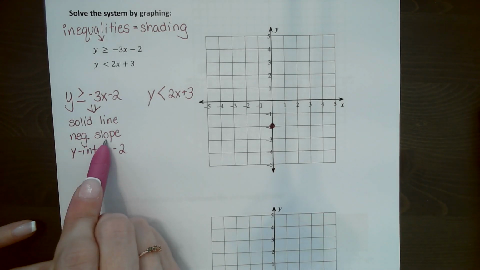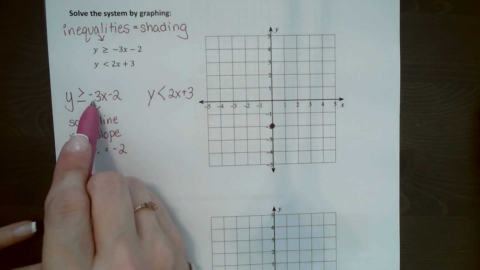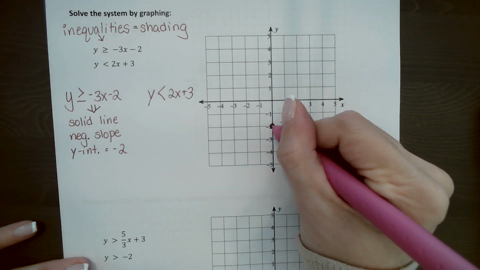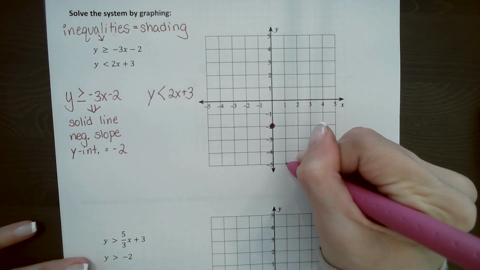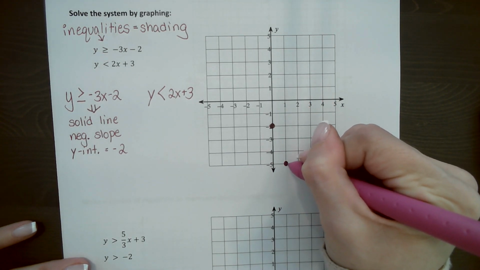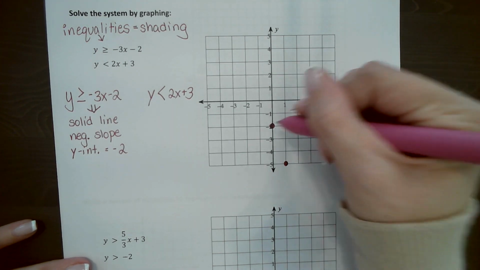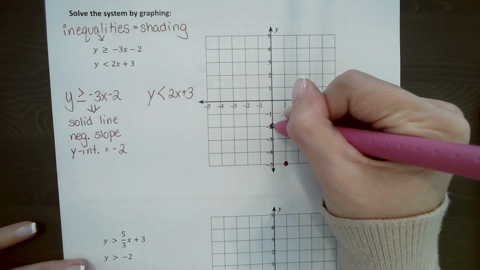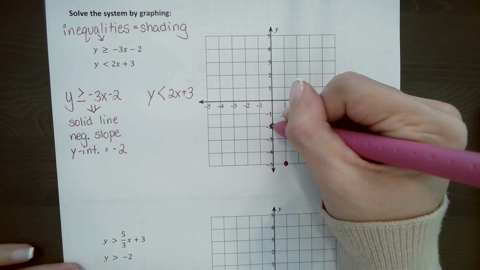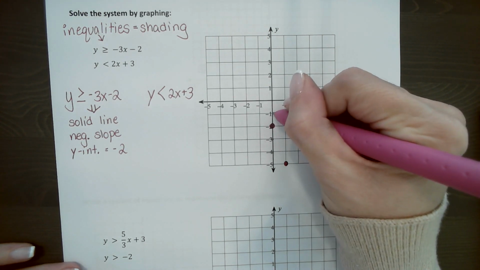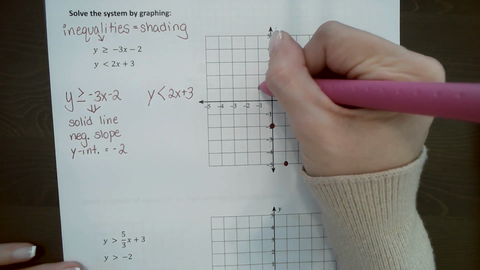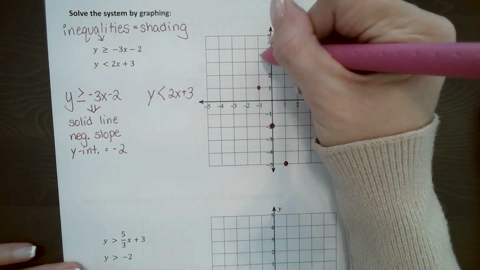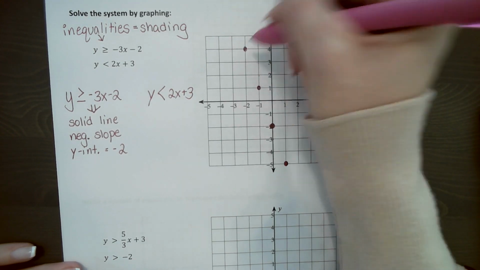I know it's a negative slope, and my coefficient is negative 3, so that means I'm going down 3 to the right 1. Notice I've run out of space, so I'm going to go back to my y-intercept and do the complete opposite. So instead of down and to the right, I'm going to go up 3 and to the left 1. Up 3 to the left 1.